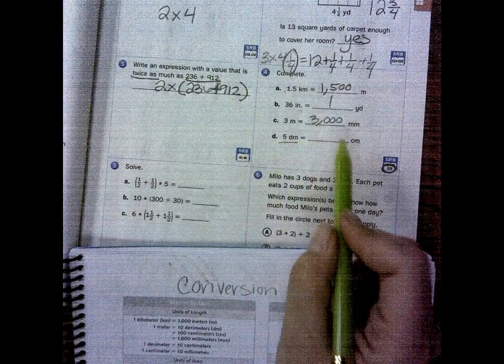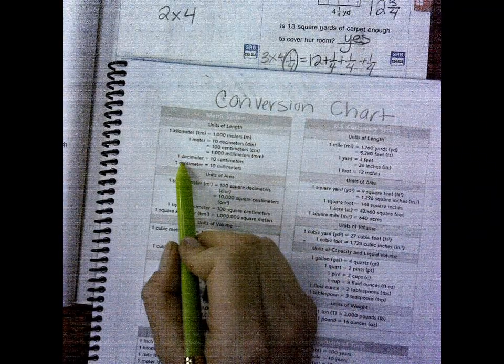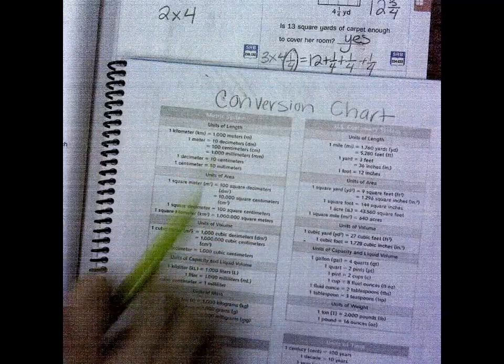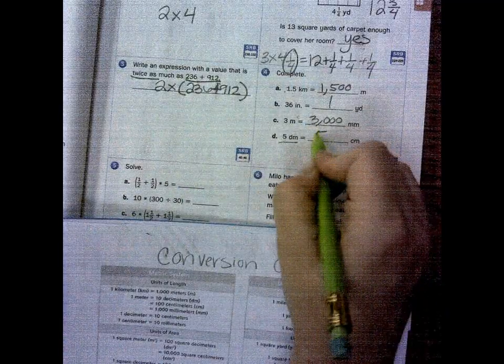5 dm. 5 decimeters is how many centimeters? So I'm going to come here. 1 decimeter is 10 centimeters, but I have 5 of them. 5 times 10 is 50.